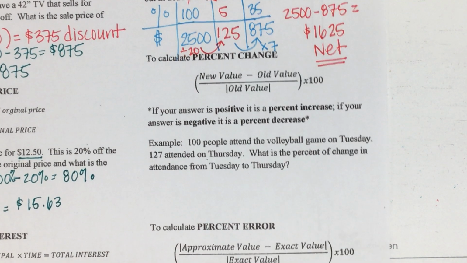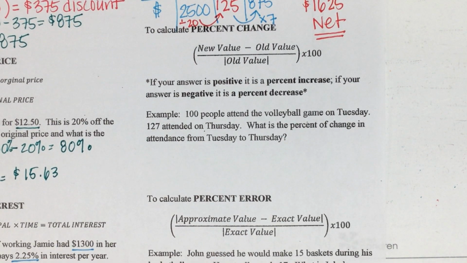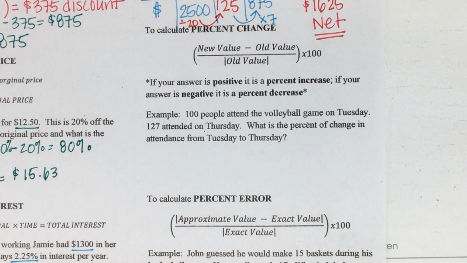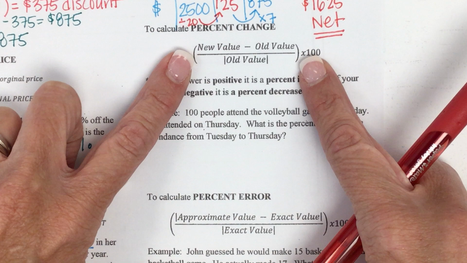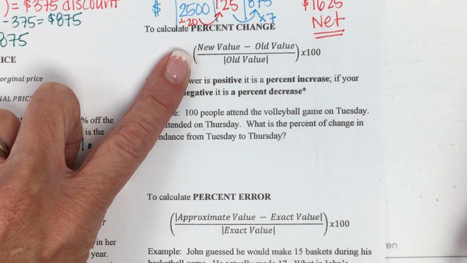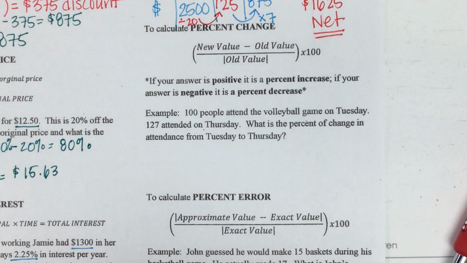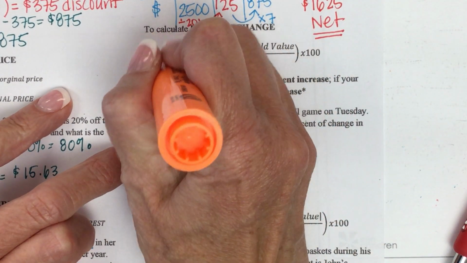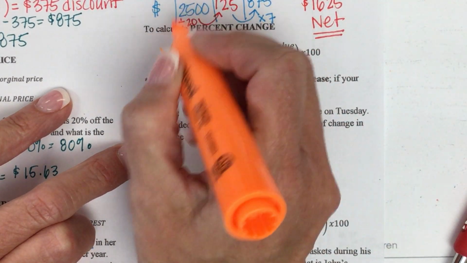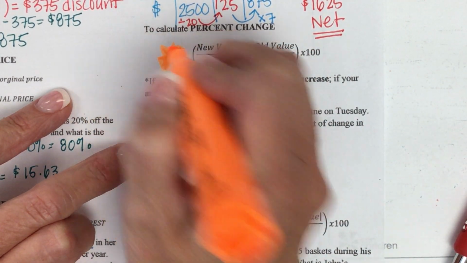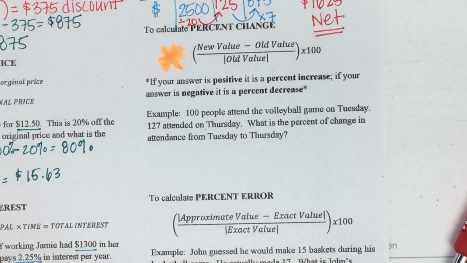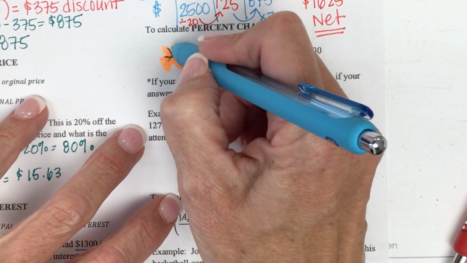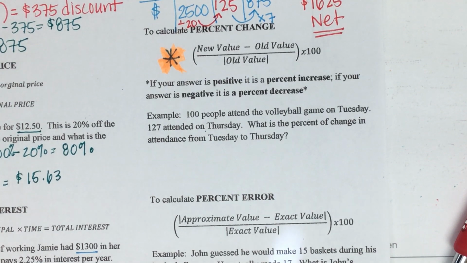Percent change. That's one of the vocabulary words on the wall. We can have different types of percent change. We can have a positive or a negative change. Okay? So, look here. This is very important. You can highlight it. Do whatever you need to do to put this in your memory. Star it, check it, highlight it. It's very important.